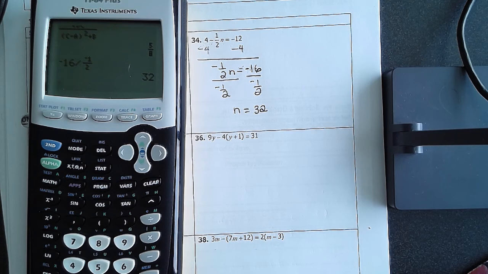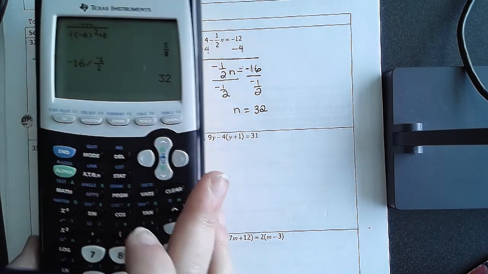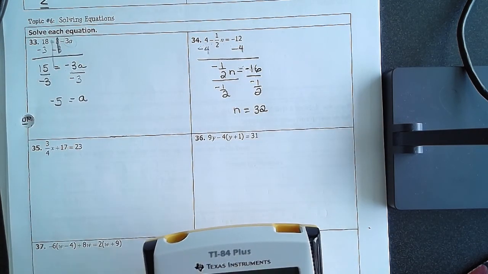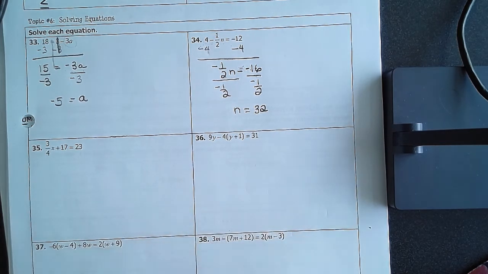Okay. All right, so moving on. We're getting gradually more and more complicated with our problems. So this is a two-step problem.